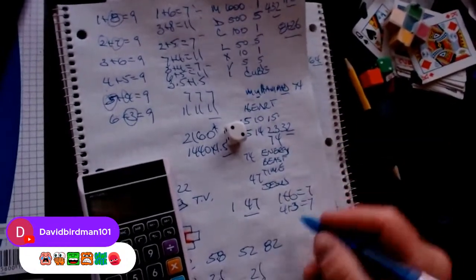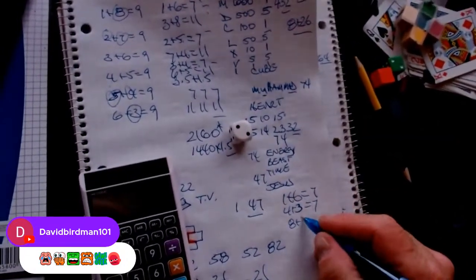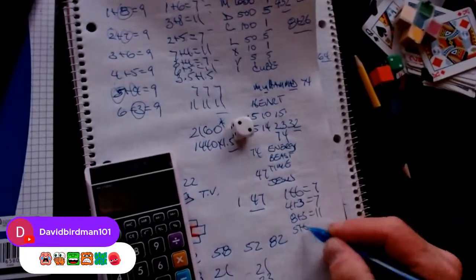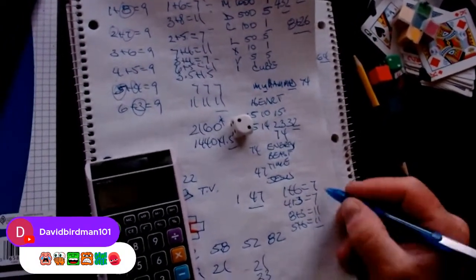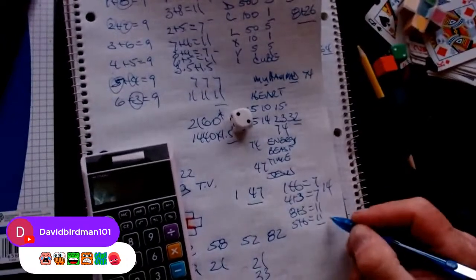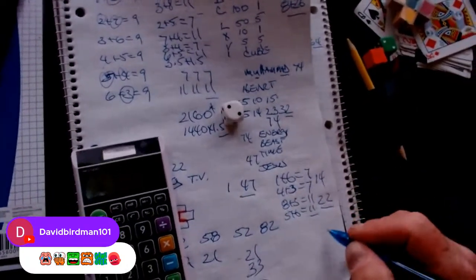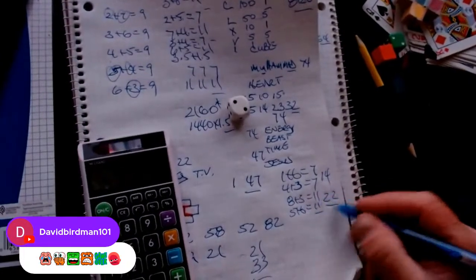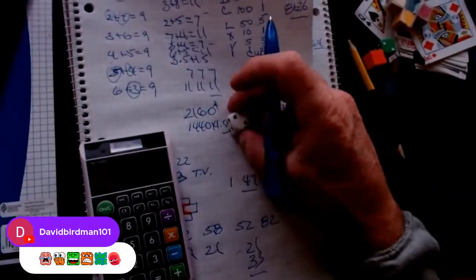At the same time, we're going to notice that 8 and 3 equals 11 to the void. And 5 and 6 equals 11 to the void. So we're going to see 14 over here, and we're going to see 22 over here. So when we talk about the 11, we're talking about this one over here. And we're going to talk about the ring.